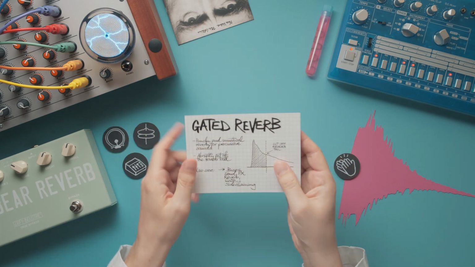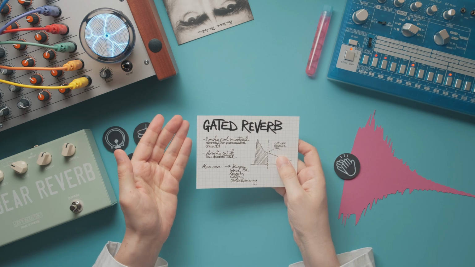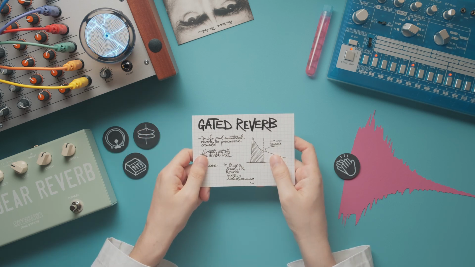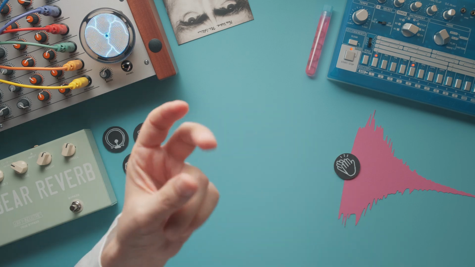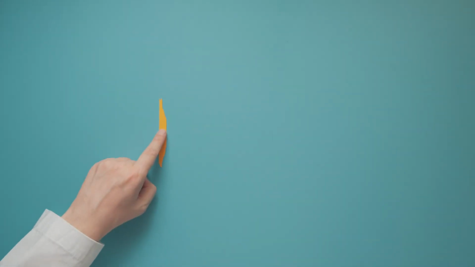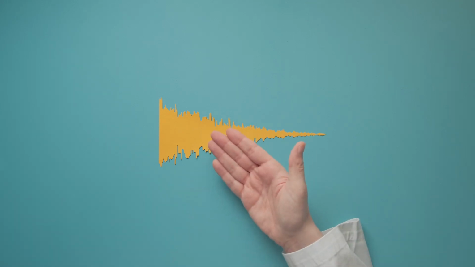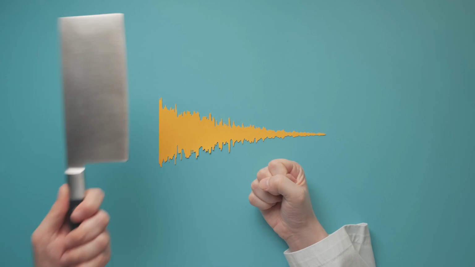This punchy and unnatural drum sound was omnipresent in the 80s and is steadily finding its way back into a lot of modern productions. But what is gated reverb? Let's take a snare hit and add some characterful reverb to it. But instead of letting the reverb tail ring out completely, we'll just cut it off.